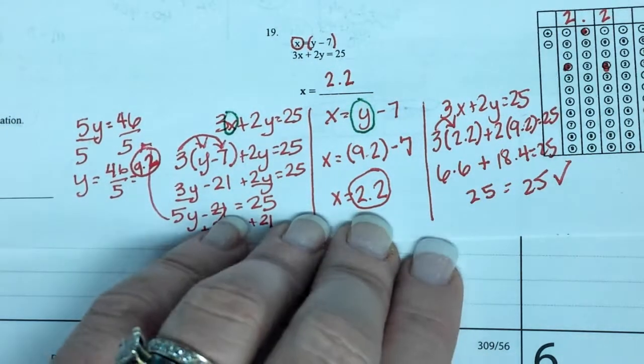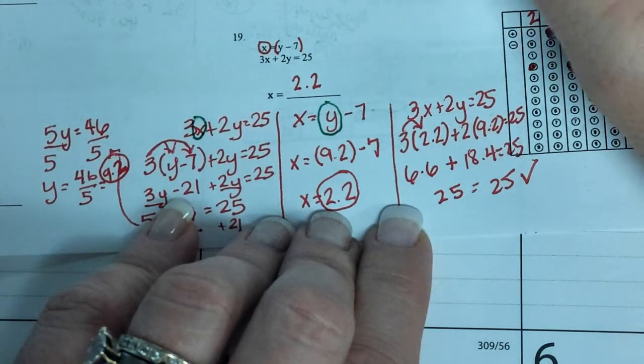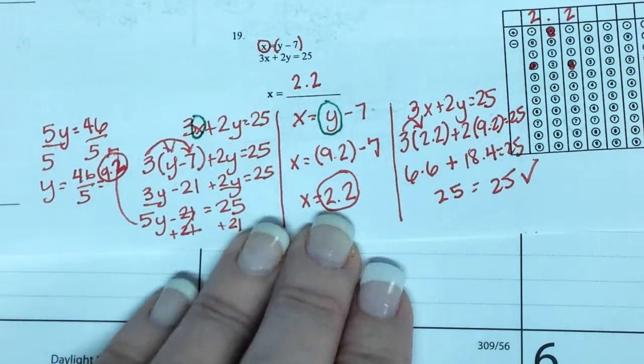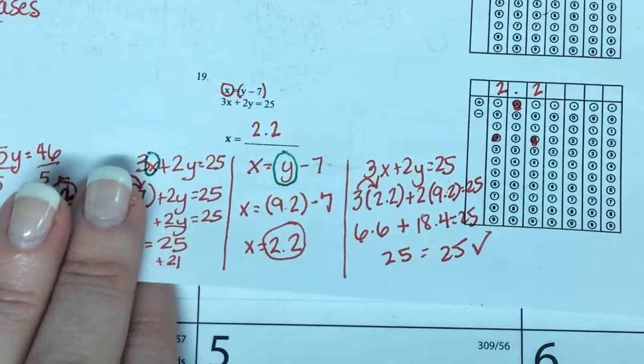2.2. And then that is it. So don't forget to turn this in tomorrow for a grade and the 5 extra points on the test.